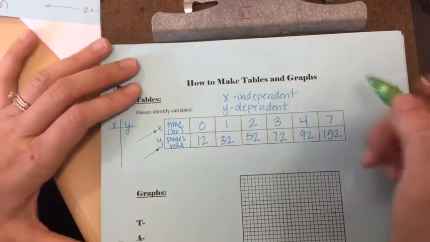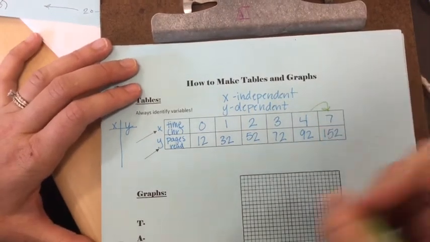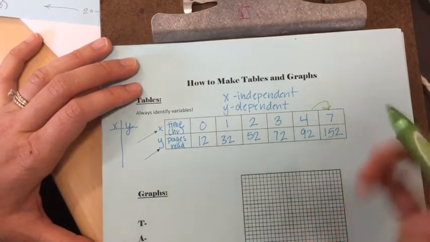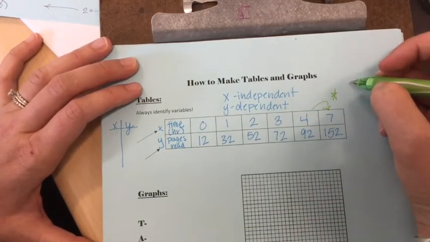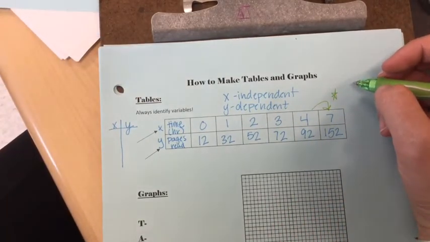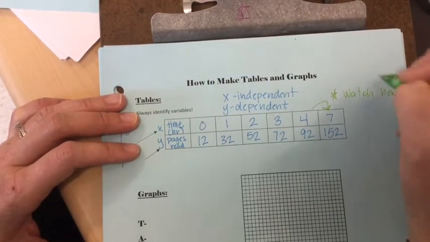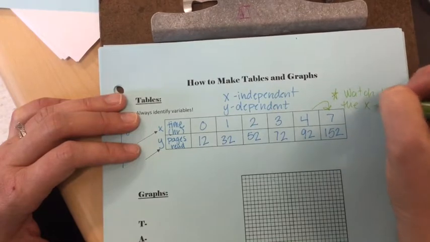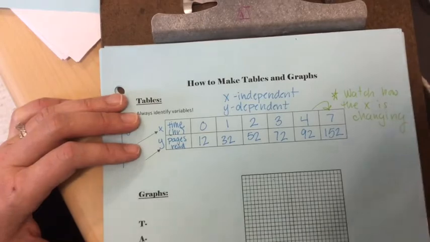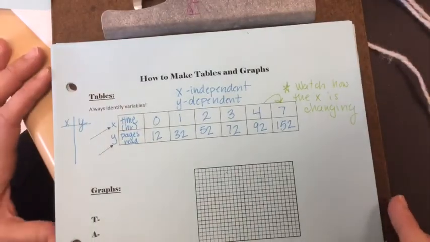You might notice here that this did not go in the same pattern that the rest of these numbers did. So please make sure you keep an eye out for that. Watch how the X is changing, because that will make a difference.